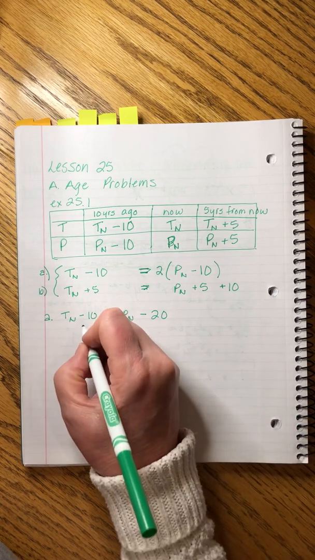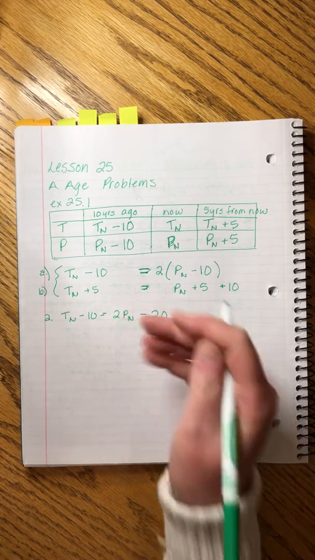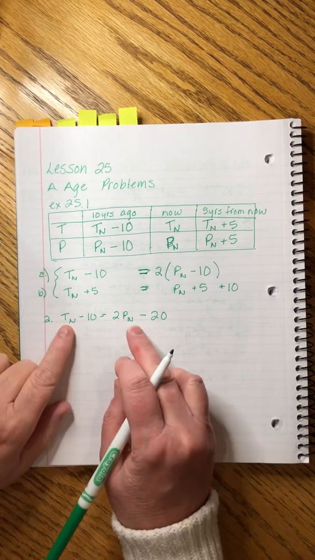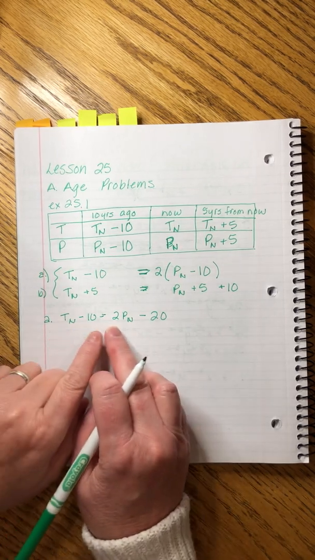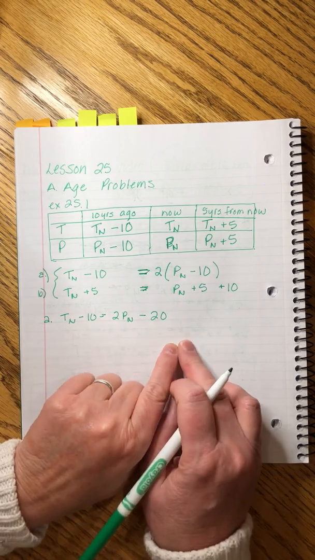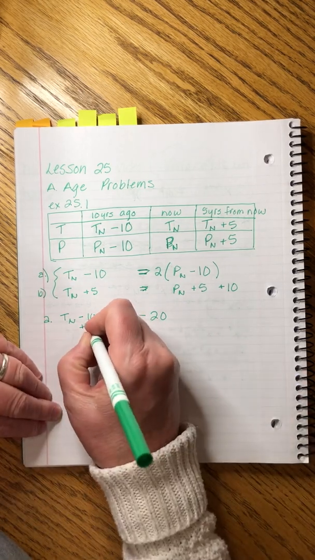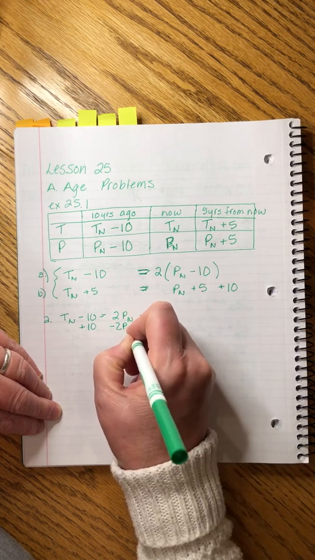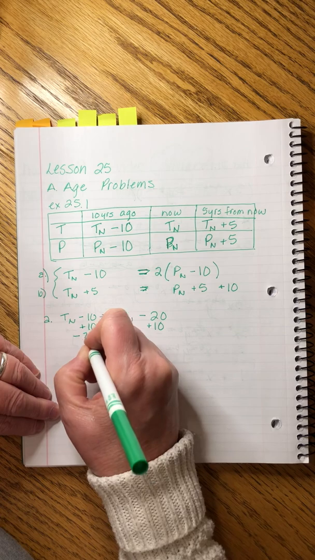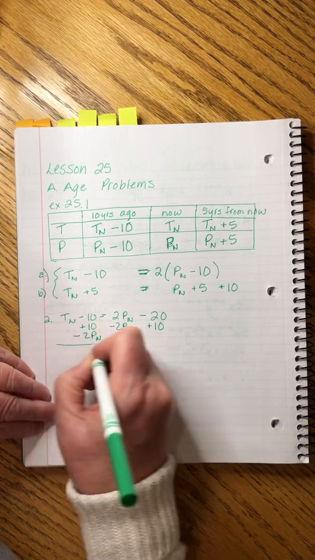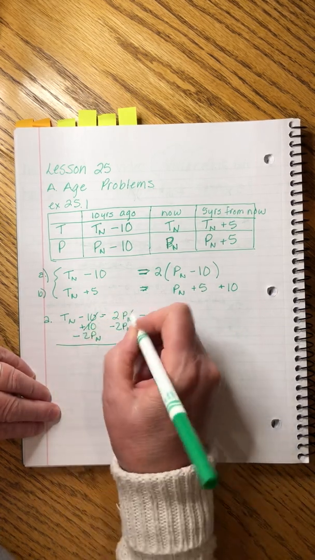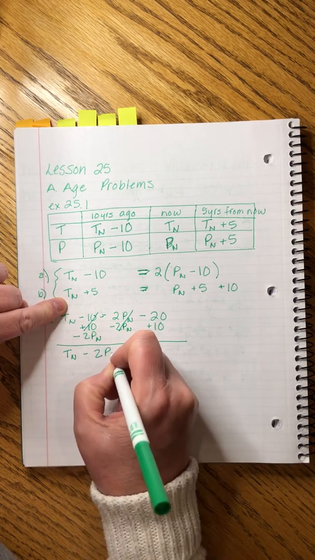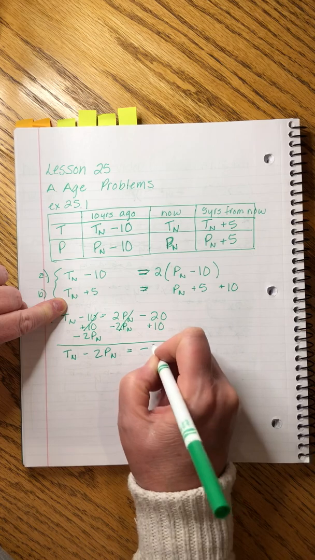And then I'm going to rearrange these the way we usually do systems of equations, where I'm going to do Tn plus or minus Pn equals plain number. So I'm going to kick the plain number over here, and I'm going to swim the other age over there. And this is how it will look when I'm done. That cancels, so I'll get Tn minus 2Pn equals minus 10.